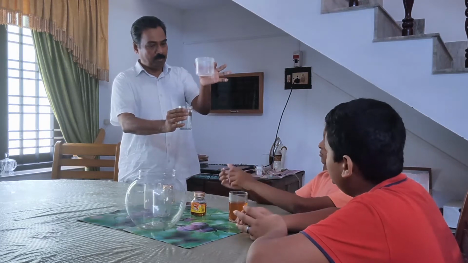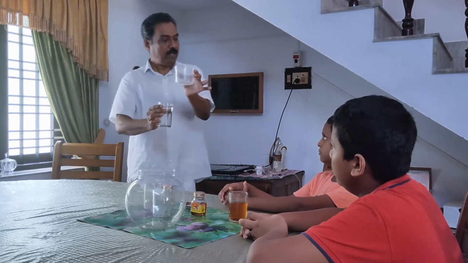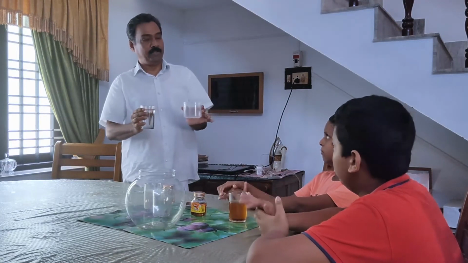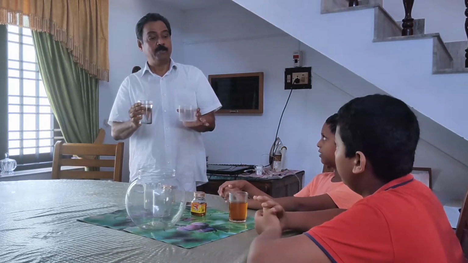Suppose I am holding this container here, and below I am keeping the glass. Is it possible to pour the water into this container? Is it possible? Why? What is the reason? It can flow from higher level to lower level. This is the second property of all liquids. That means they can flow from higher level to lower level. First, they can flow, and second, they flow from higher level to lower level.